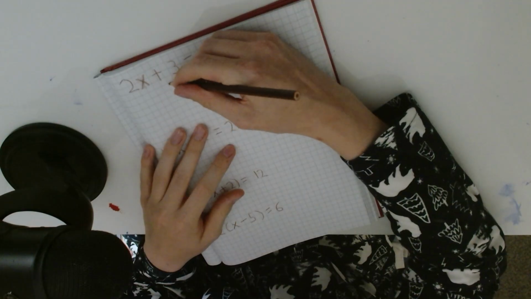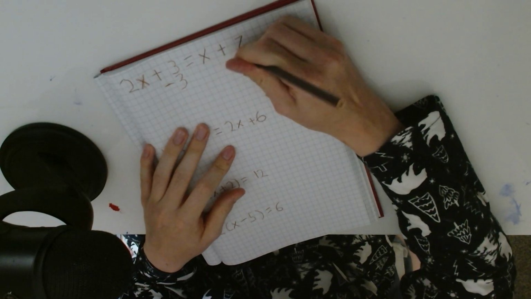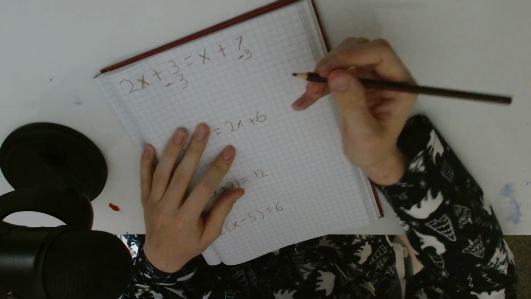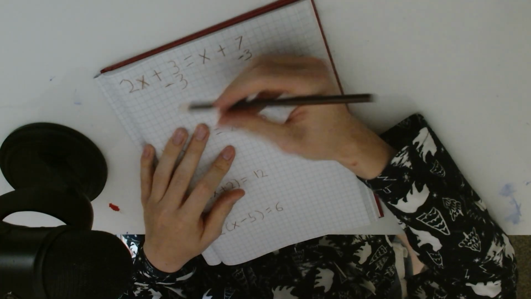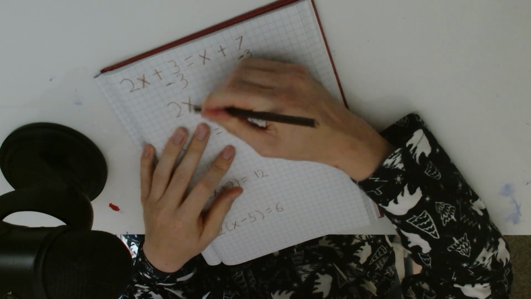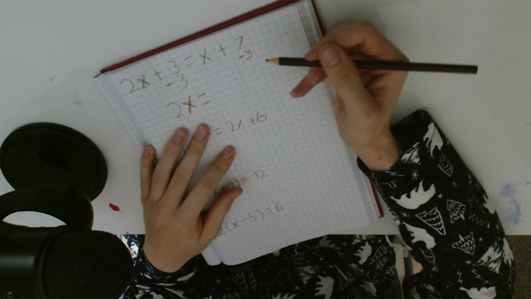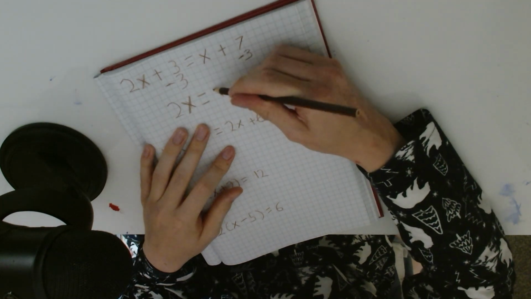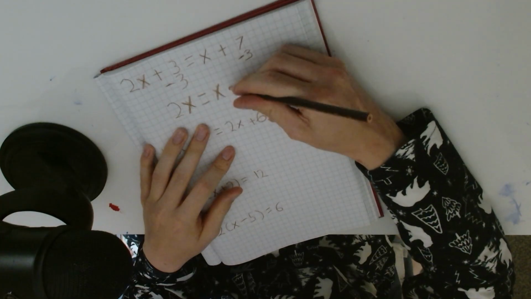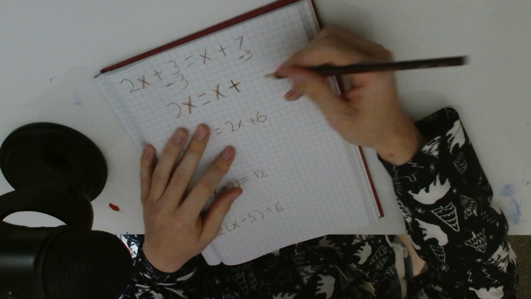So we got minus 3 to this side and then minus 3 to this side. That would leave us with 2x is equal to x plus 4.